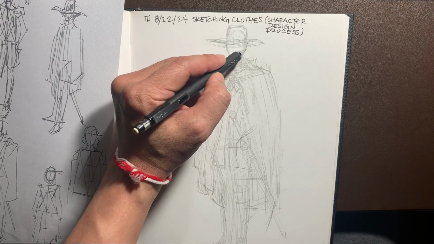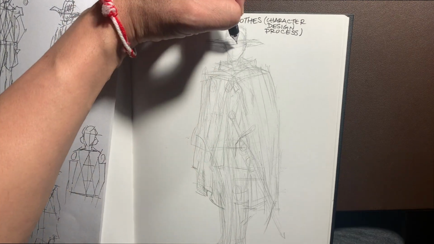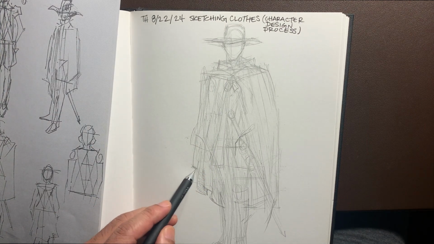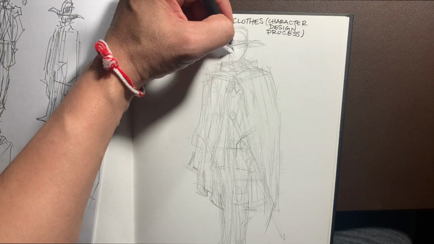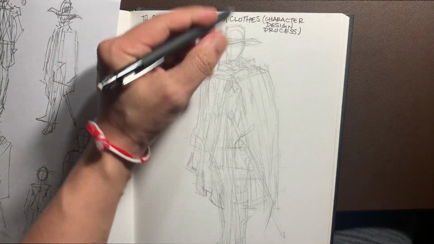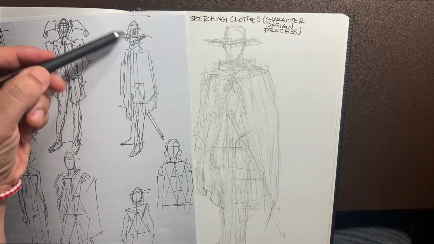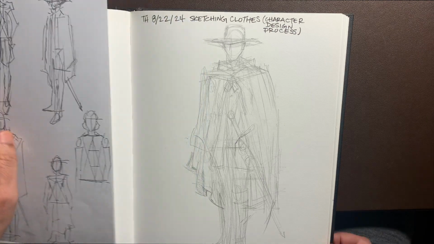And so yeah, that's a character design process. At this point I can add more. Like here, I don't really worry about the face or anything.